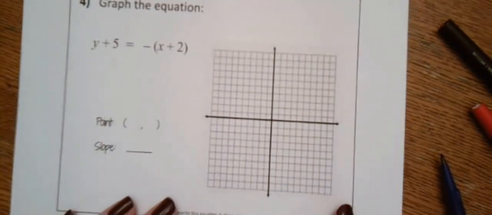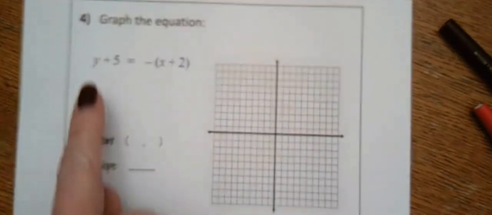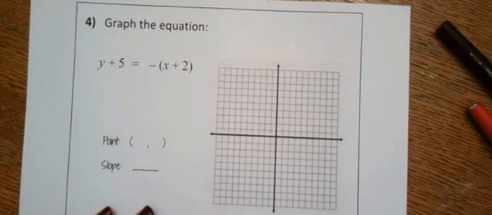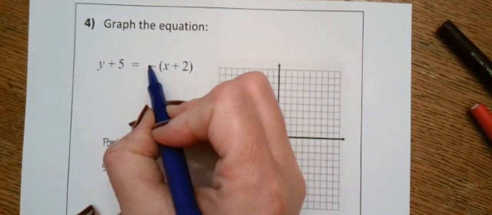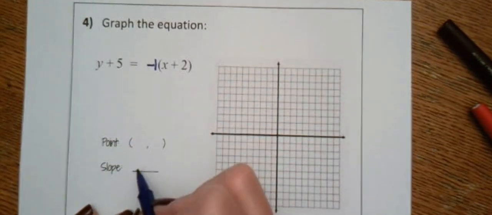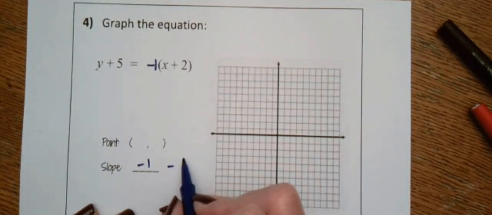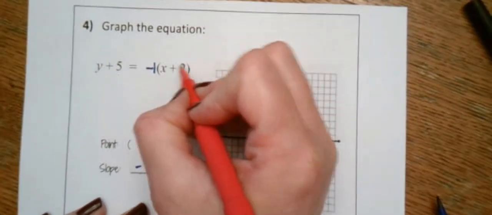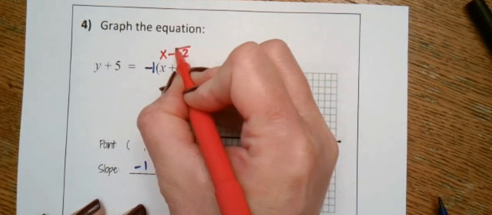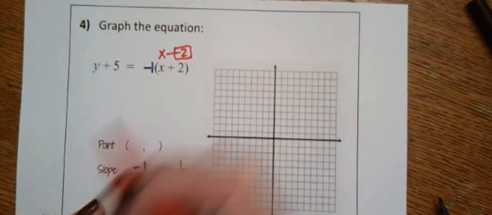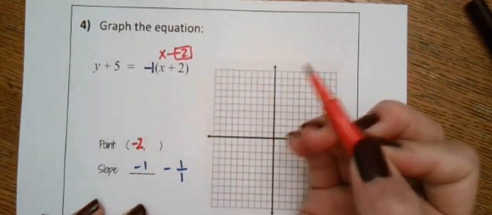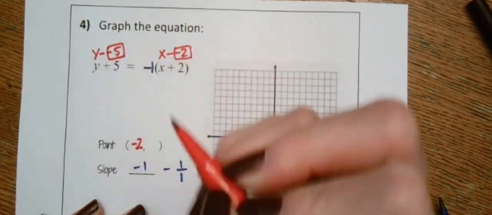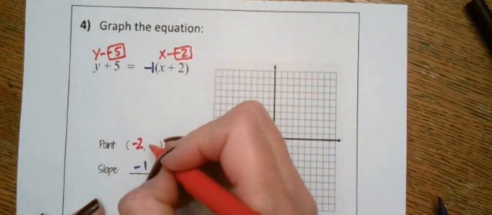All right, here's 4. So copy y plus 5 equals negative, and then in parentheses x plus 2. So what is our slope? Negative, that's a 1, -1. Remember, this would be -1/1 when we're talking rise and run. Now for the point, x plus 2. Well, this came from x minus -2 to make it a plus. So the x coordinate was -2. This came from y minus -5 to make it into a plus. Right? So this is -5.